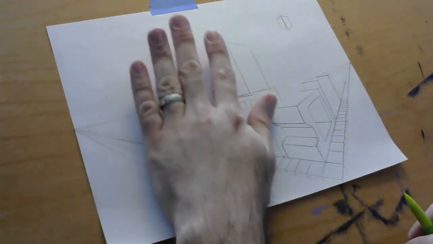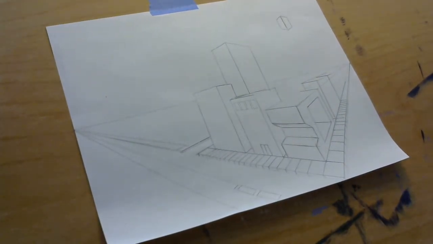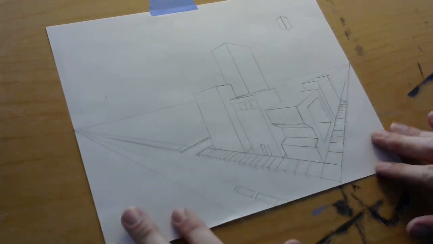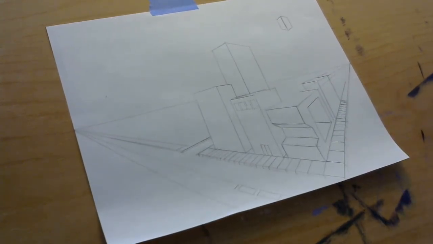So that's some really basic stuff about exterior space drawing in 2-point perspective. Hope this demo was informative. Good luck, and may the force be with you.